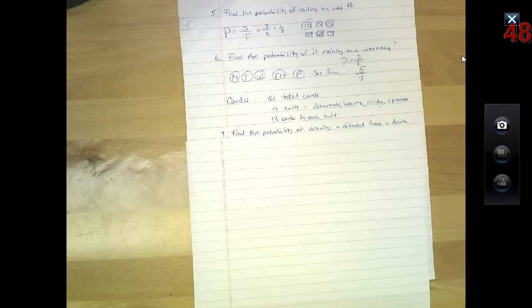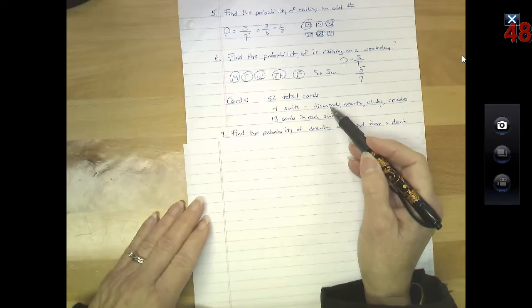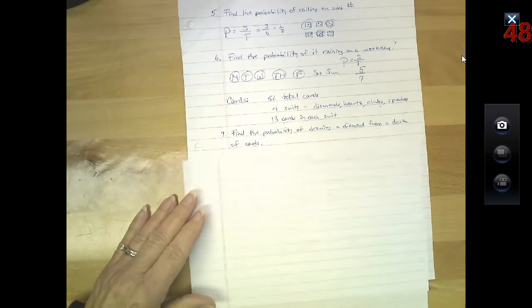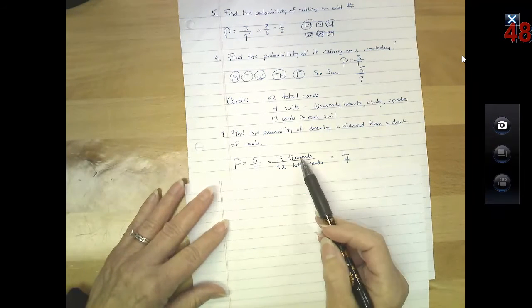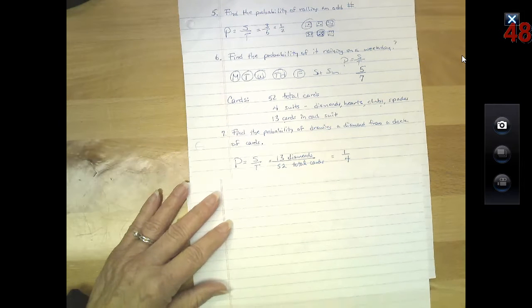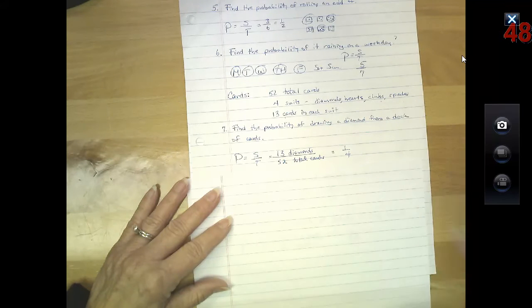Find the probability of drawing a diamond from a deck of cards. How many diamonds are there? 13. 13 diamonds out of the total number 52 cards. So, the probability, success over the total. 13 diamonds out of 52 total cards. Reduce it to 1/4. That makes sense, doesn't it? There's 4 different suits, so you've got 1/4 of the chances that you're going to draw what you want.